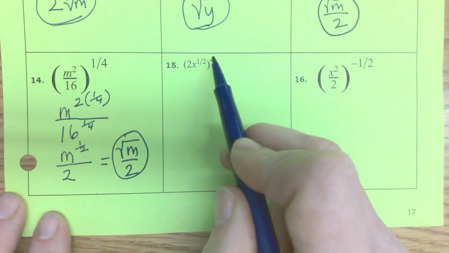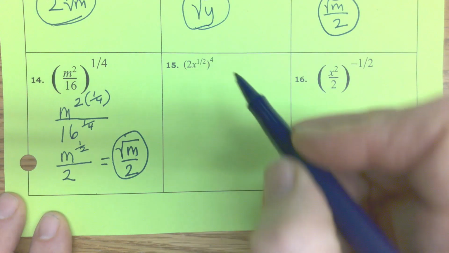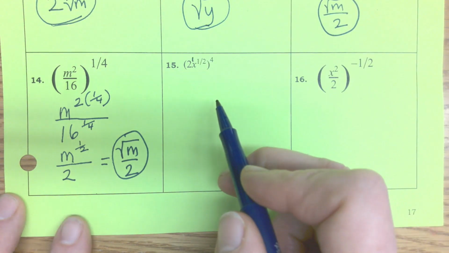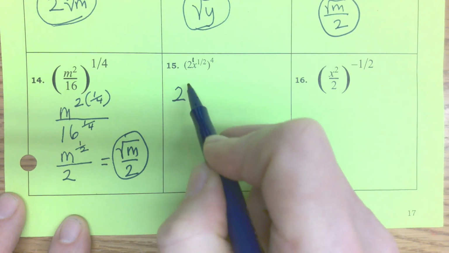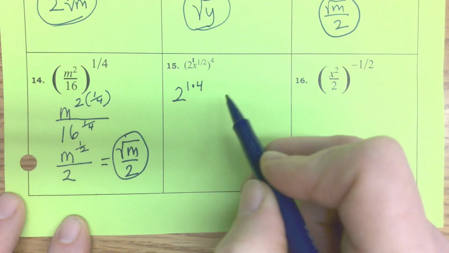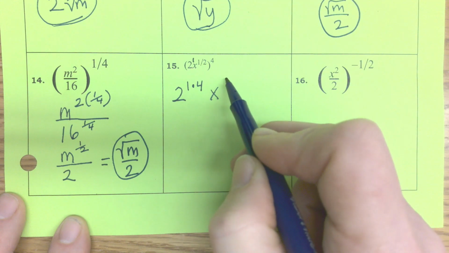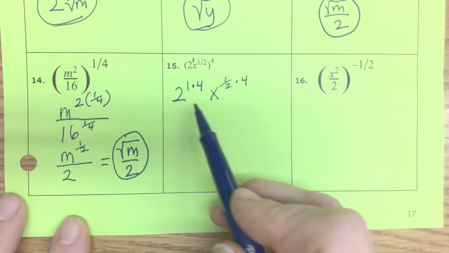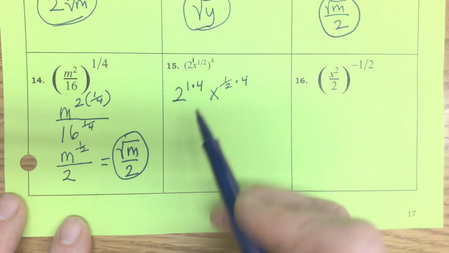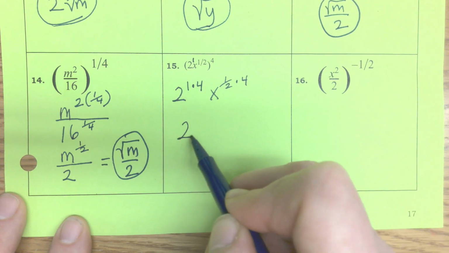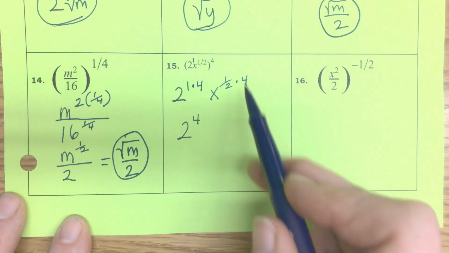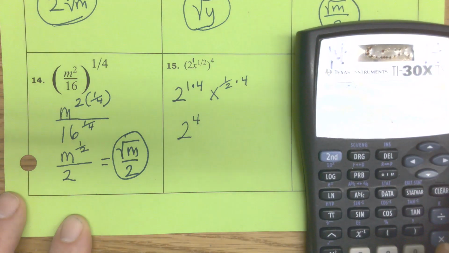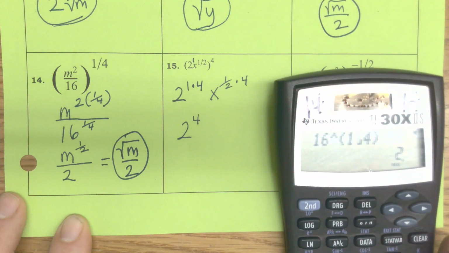Keep in mind, a power on the outside gets multiplied through. This is 2 to the 1st. So this is 2 to the 1 times 4, x to the 1/2 times 4. And again, I'm not afraid to use my calculator if I need to. I don't need it for 1 times 4, but I might need it for that one.